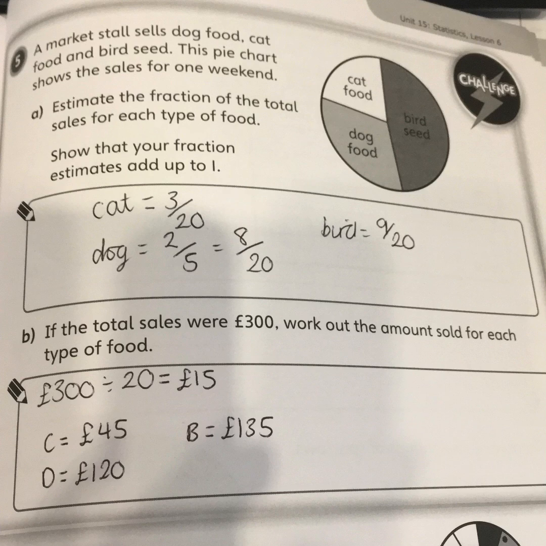Right, if the total sales were £300, work out the amount sold for each type of food. I've split mine into 20ths, so I'm going to do £300 divided by 20, which is 15. If cat food is 3/20ths, I'd do 3 times 15, which is 45. Dog food was 8/20ths, so 8 times 15 is 120. And for the bird food, 9 times 15, which is 135. Well done if you got those correct.